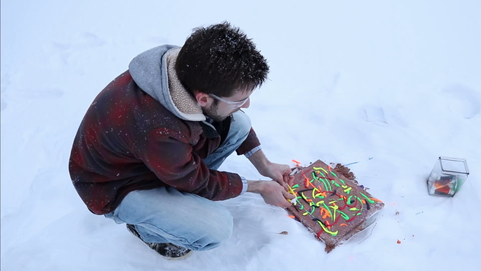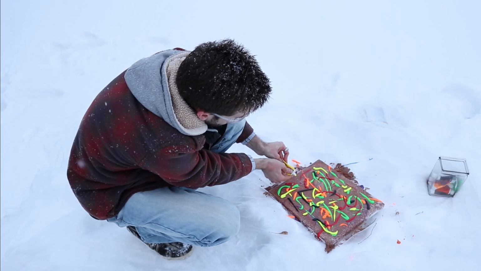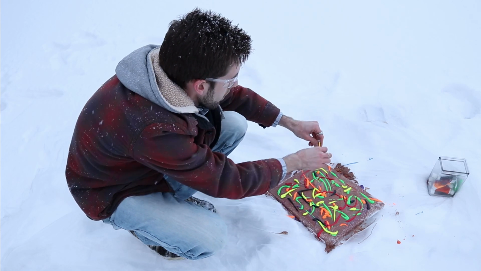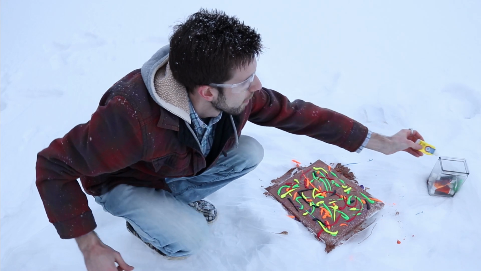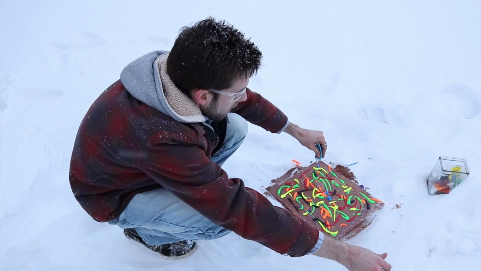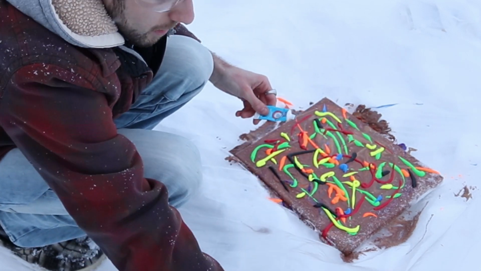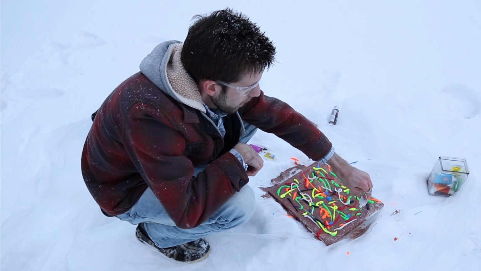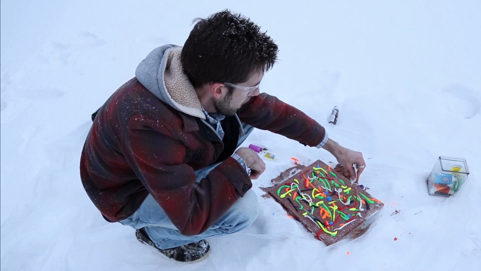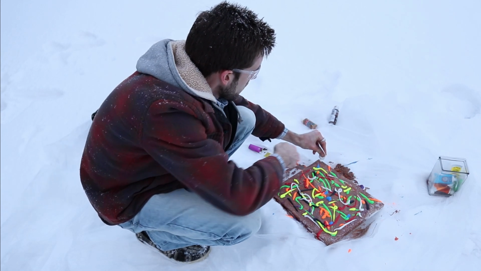And normally when you're doing painting or anything, you want to follow what's called the rule of thirds. You'll probably notice I'm not doing that here. Is it because I don't care? Yes. So you just want to go where you haven't gone before, or where you have gone before. There's really no rules to this.